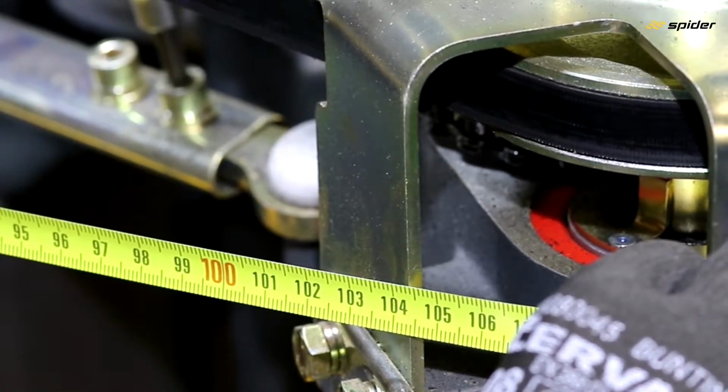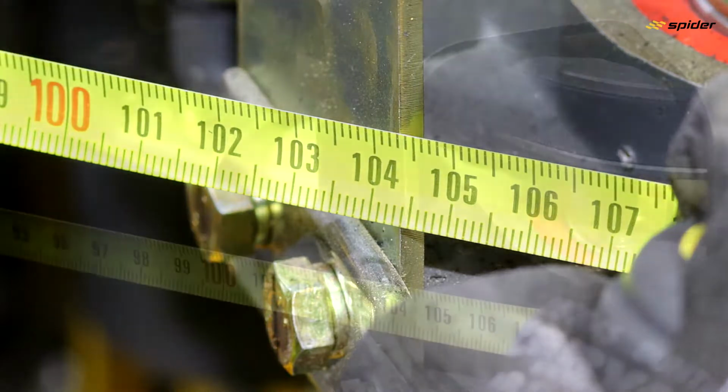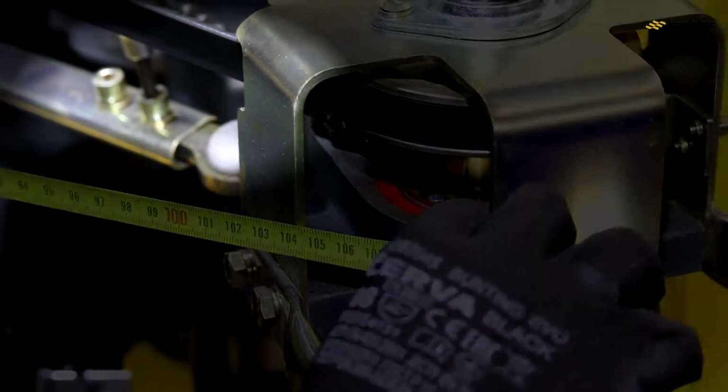Measure the distance of 104 meters between the gear brackets. This distance can be regulated by movement of the stabilizing bar.